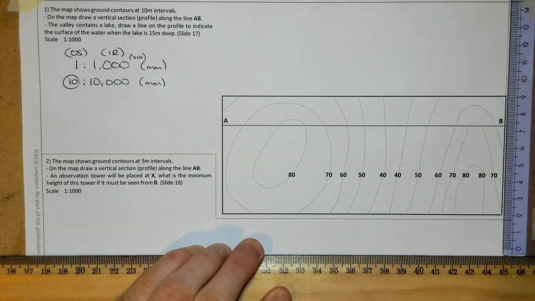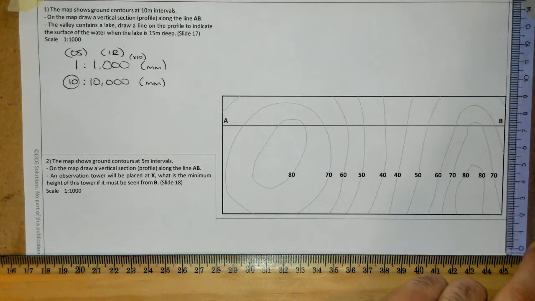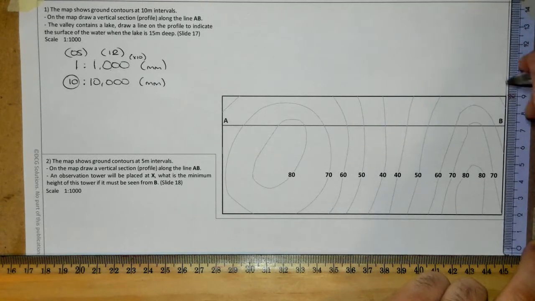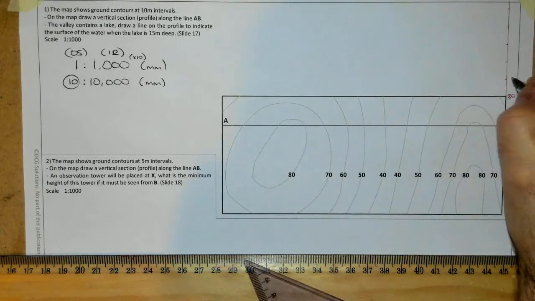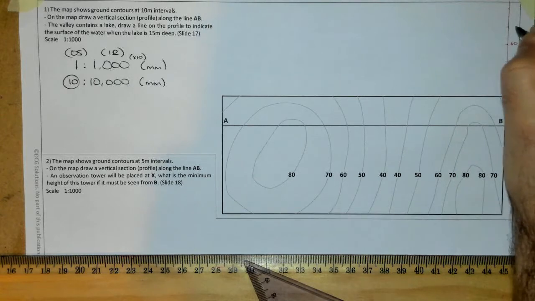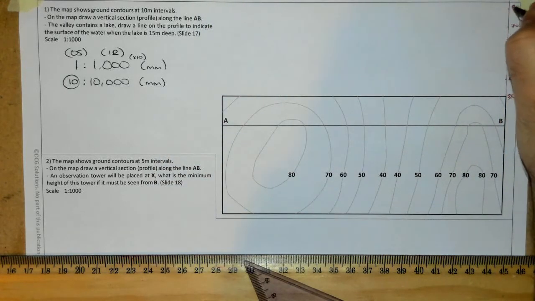Along that line, I'm going to start at 30, and then every 10 after that: 40, 50, 60, 70, and finally 80.